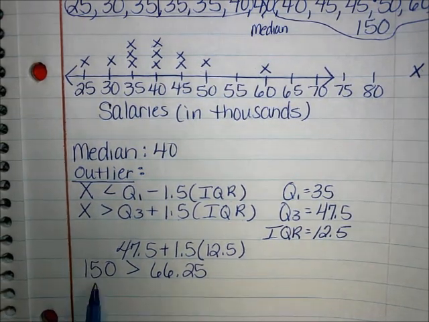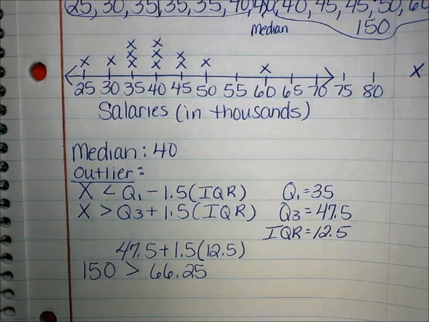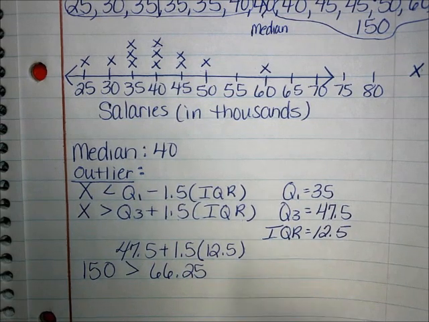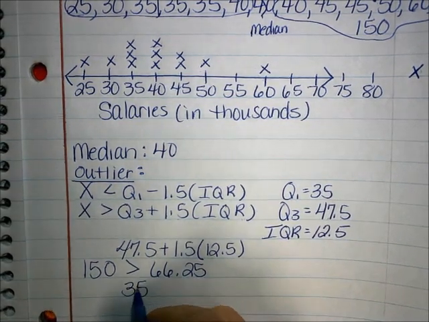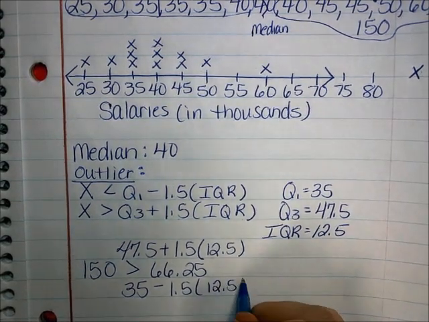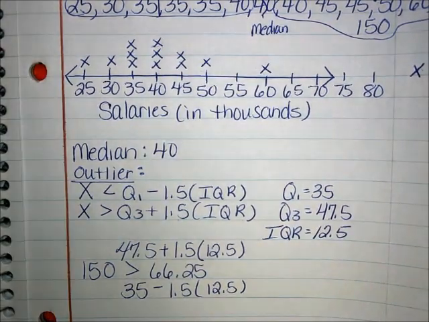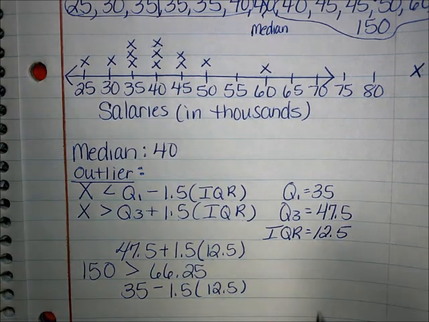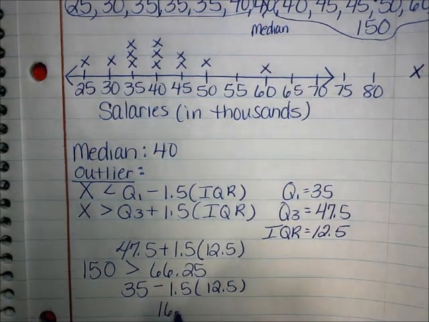Now, if we wanted to know outliers on the other end, we would take the first quartile, which was 35, and we would subtract 1.5 times 12.5. If we do that, we get 16.25.